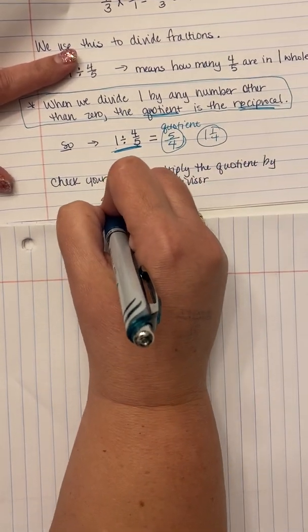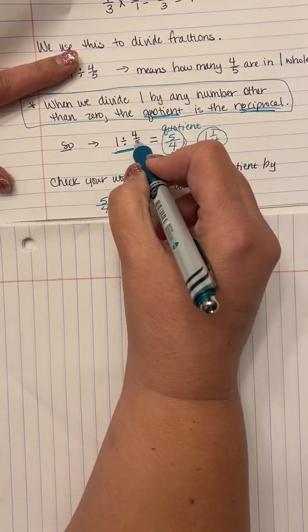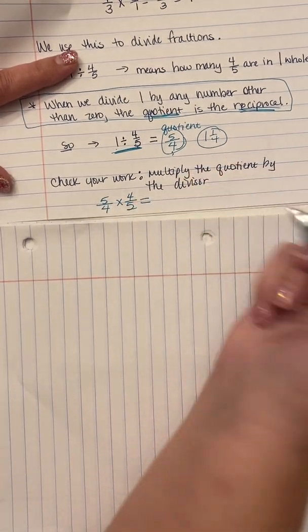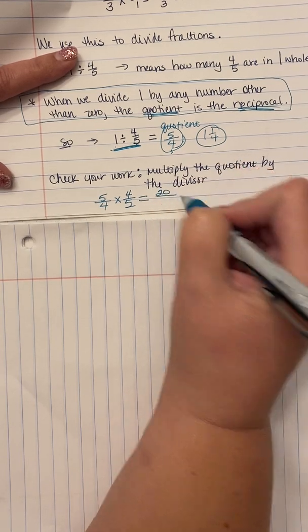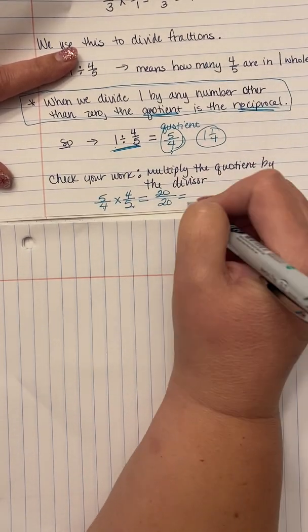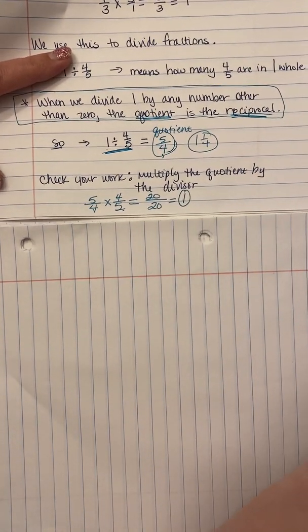So let's look at that. 5/4 is my quotient times my original divisor equals. And let's see what we get. 5 times 4 is 20 over 4 times 5 is 20, and 20 divided by 20 is 1. Okay, so you can check your work that way. Then you go on to your practice problems.